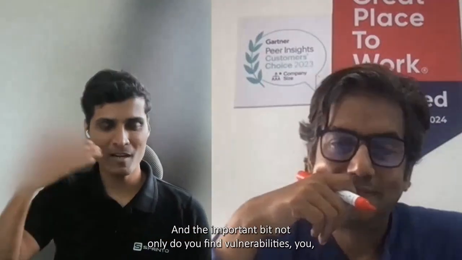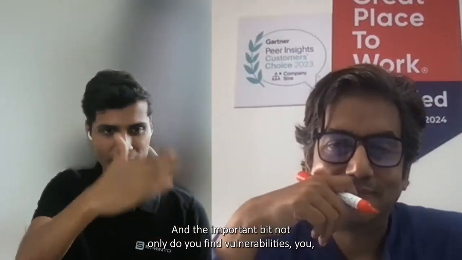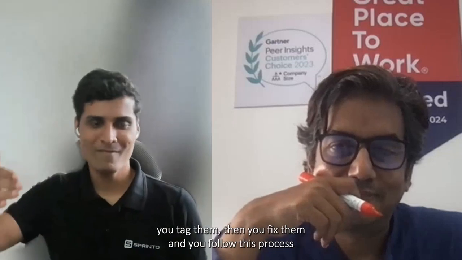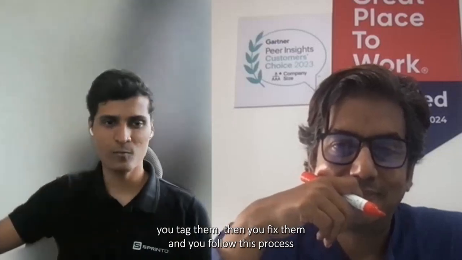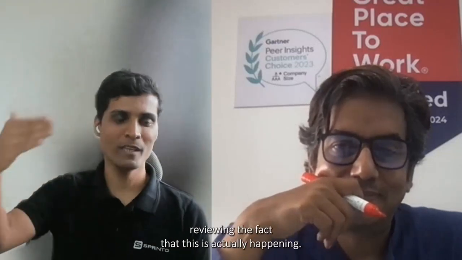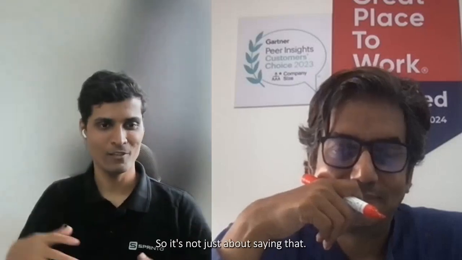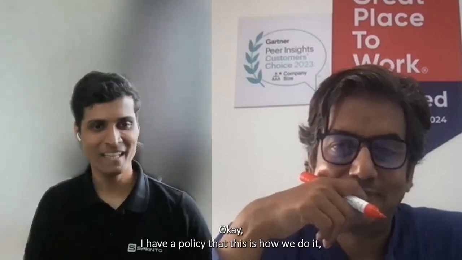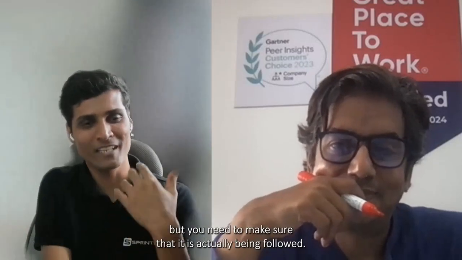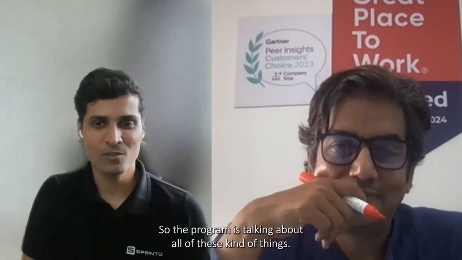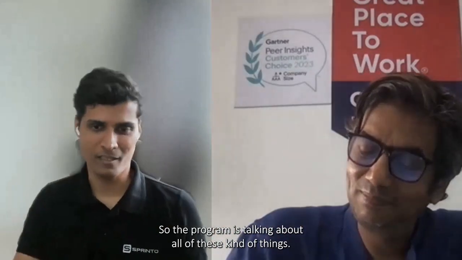And the important bit is not only do you find vulnerabilities, you tag them, then you fix them, you follow this process, and you make sure you're reviewing that this is actually happening. So it's not just about saying, I have a policy that this is how we do it, but you need to make sure that it is actually being followed. So the program is talking about all of these kinds of things.